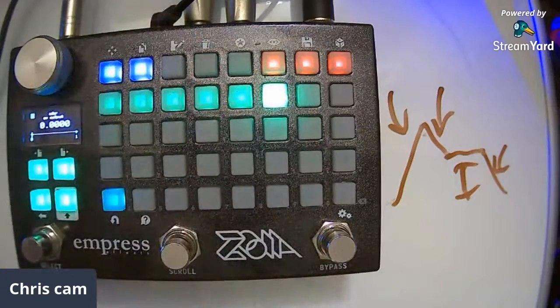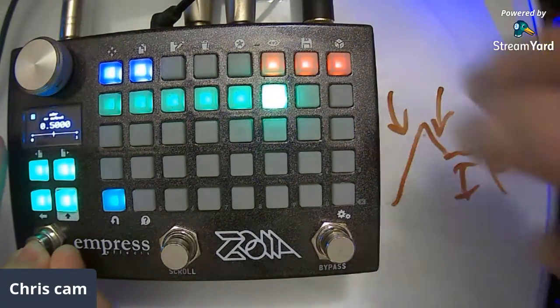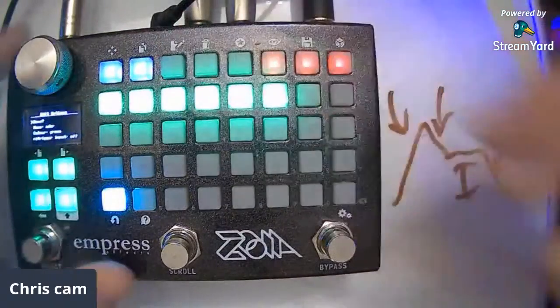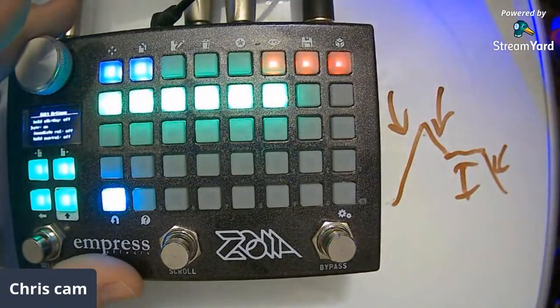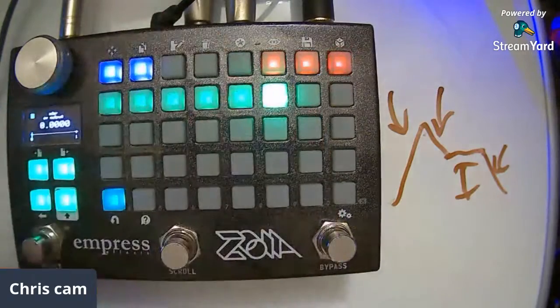But the output of the ADSR, well, it shouldn't. That's behaving oddly. Maybe we change that.